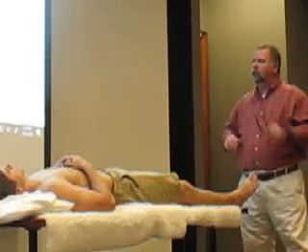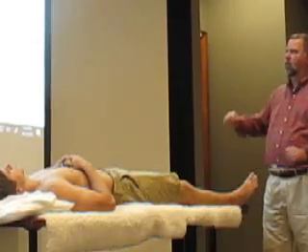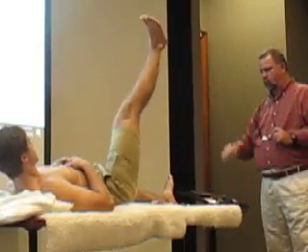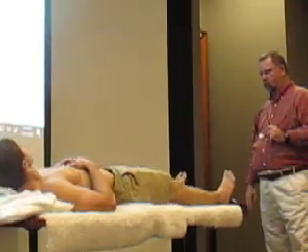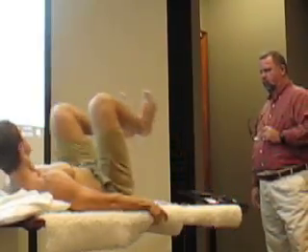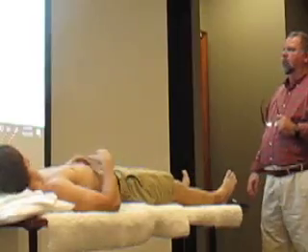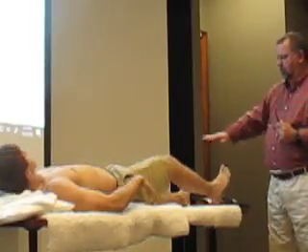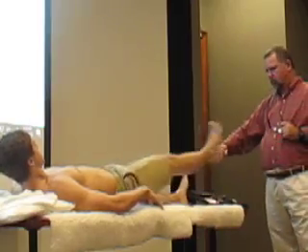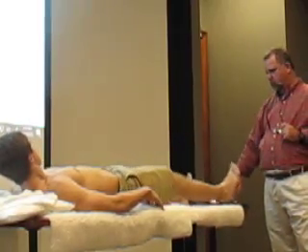Okay, so now we'll go to range of motion. So if you can raise one leg straight up, okay, then the other, okay, and then sort of bring them up to your chest, okay, and ready, go out, okay, back in. Same with the other leg.